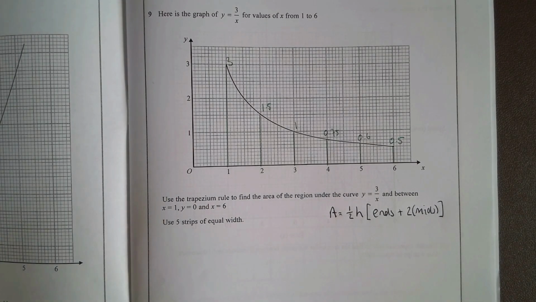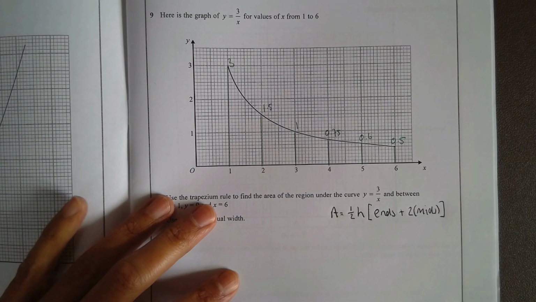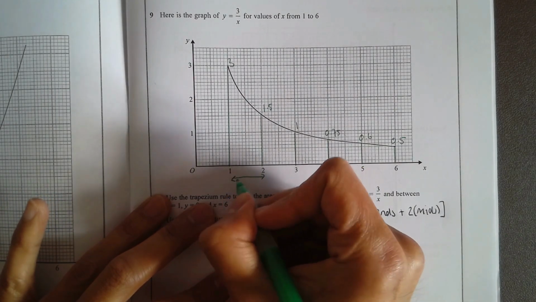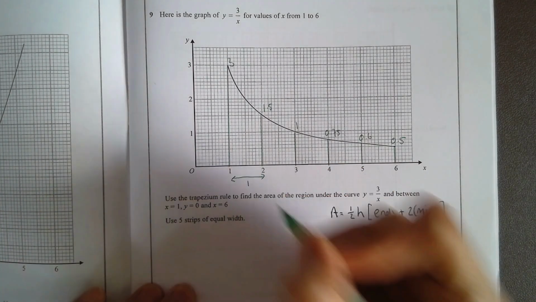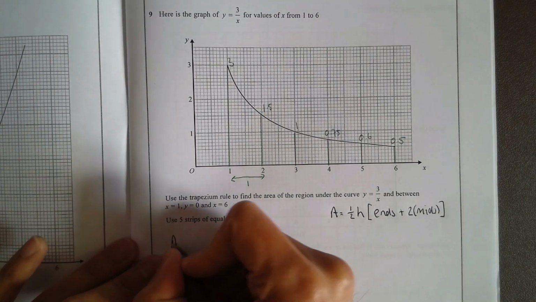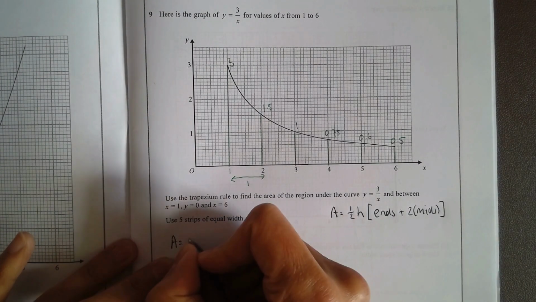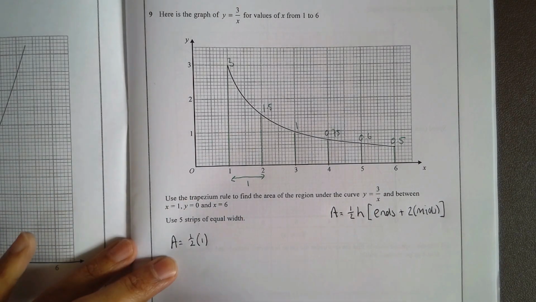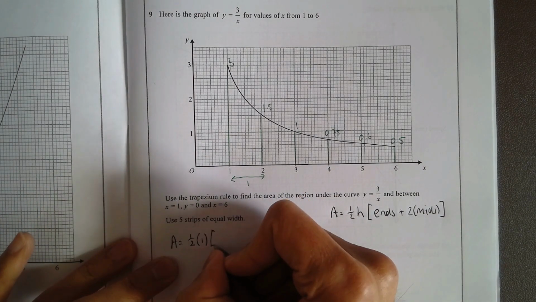So I'm now going to substitute these values in like I did before. I'm just going to label this up. So this is my width here, my value of h, which is going to be 1. Let's put these values in then. So area is equal to a half of 1, which is just a half, but we can come to that later.